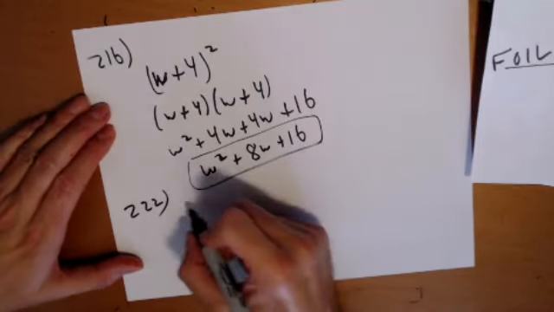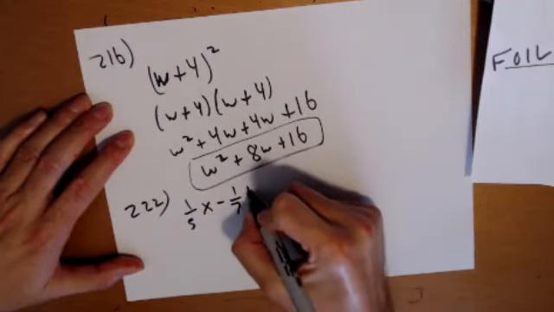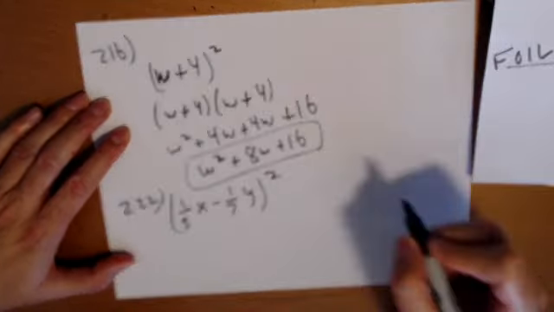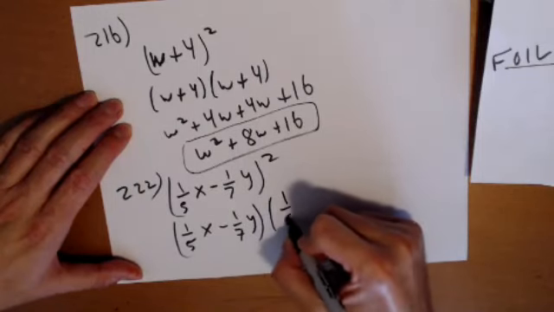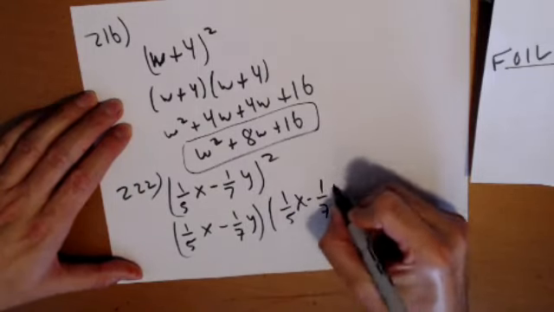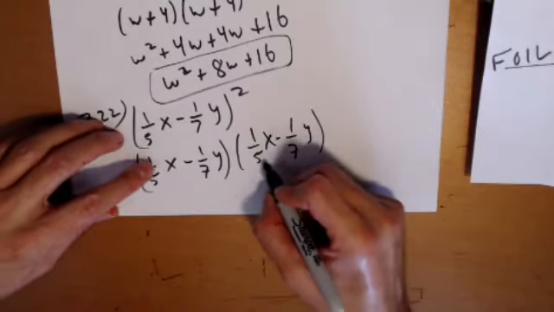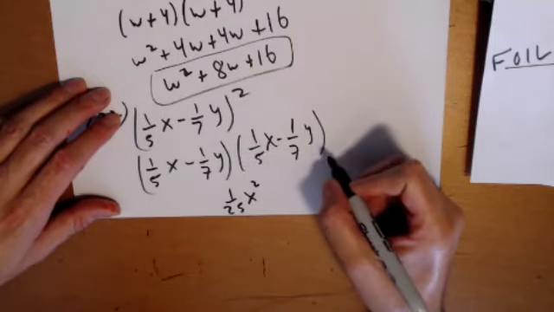Oh, let's give you fractions. Okay. One-fifth x minus one-seventh y, quantity squared. Just like I did here, let's write it as one-fifth x minus one-seventh y times one-fifth x minus one-seventh y. Okay. Firsts: one-fifth times one-fifth, x times x, so that's one twenty-fifth x squared.